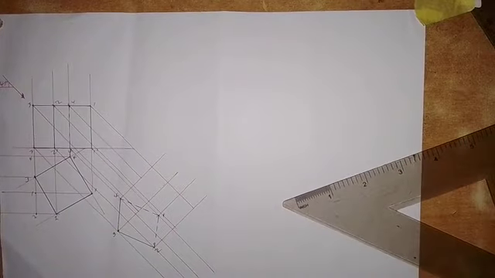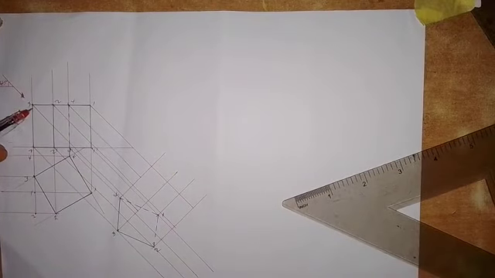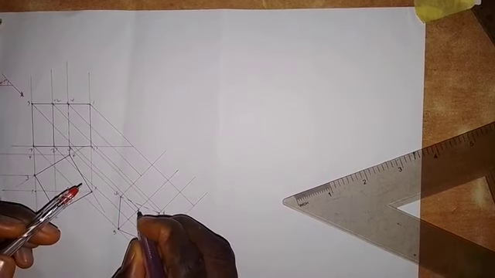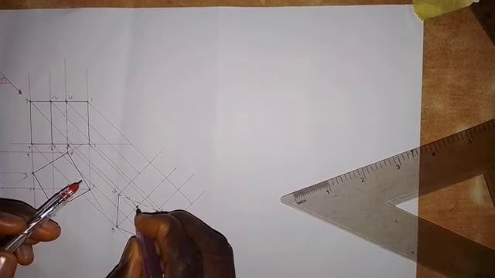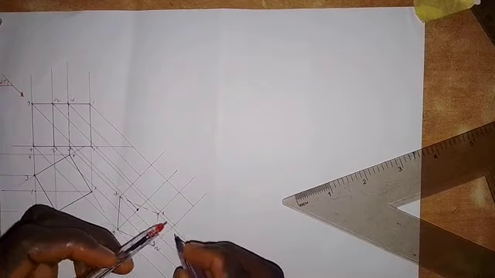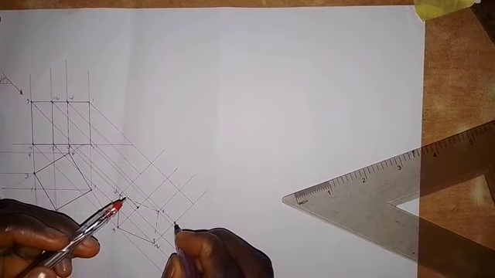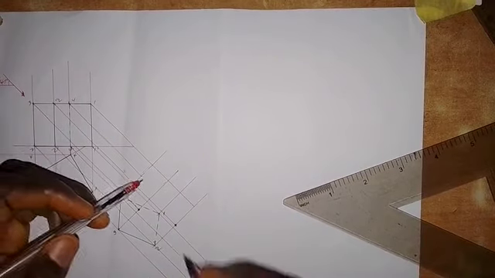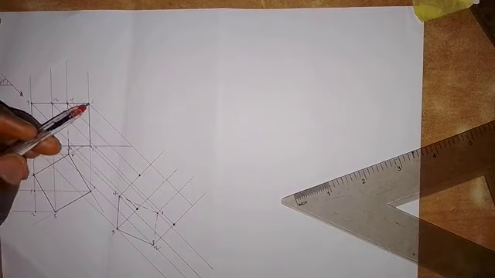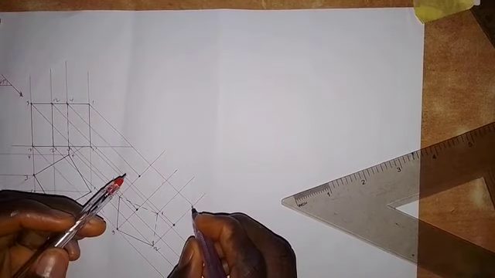Alright, so let's locate all those points. Following this line on 3, as it goes like this, here we have point 3. Following this line on 2, coming to this point, this is point 2. Following this line on 4, this is point 4. Then following this line on 1, this is point 1.